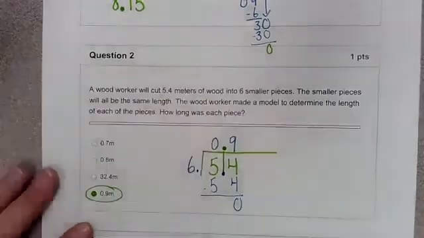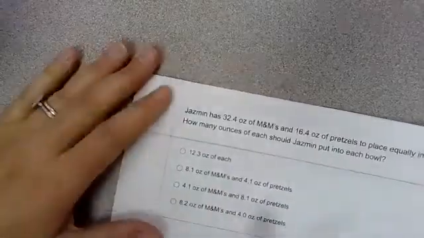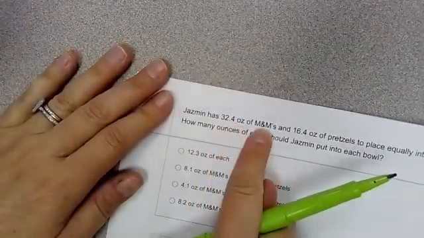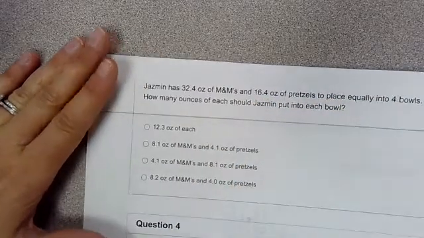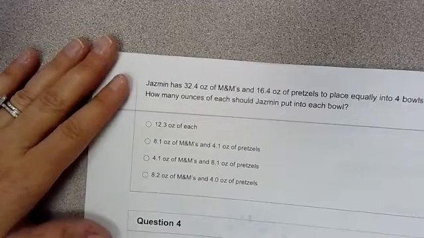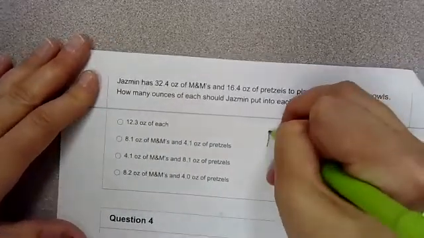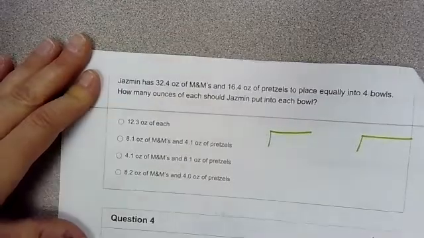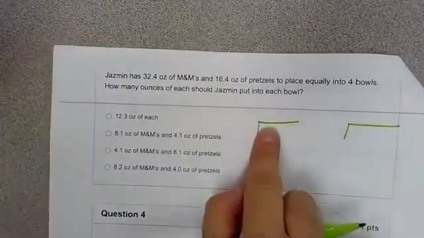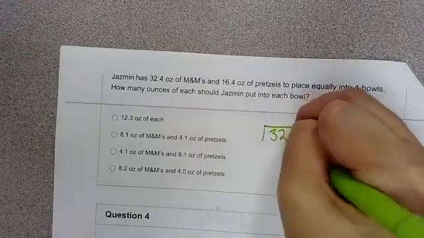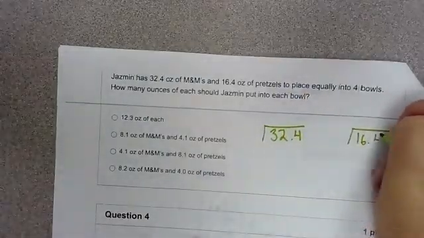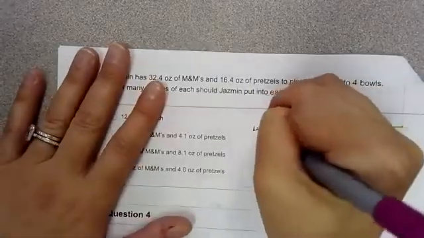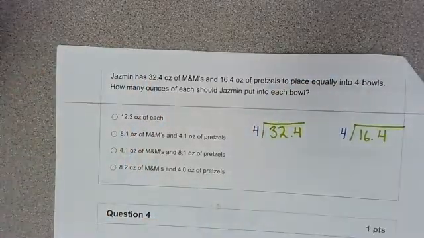All right, next one. Let's do question 3. Question 3 says, Jasmine has 32.4 ounces of M&Ms and 16 4/10 ounces of pretzels to place equally into 4 bowls. How many ounces of each is she going to put into each bowl? So for this one, you've got to divide 2 things. You got to divide up the M&Ms and the pretzels. So in this bracket, you're going to have 32 4/10. In this bracket, you're going to have 16 4/10, and you're dividing both of them by 4. Okay, so you're going to have 2 answers.